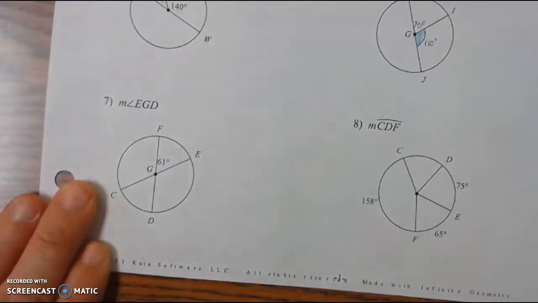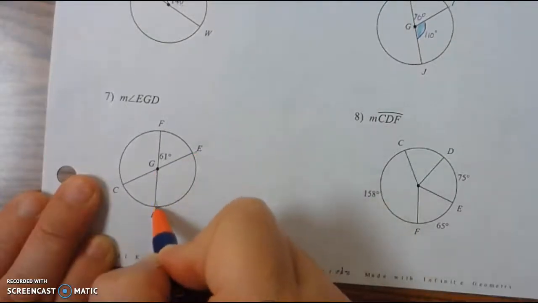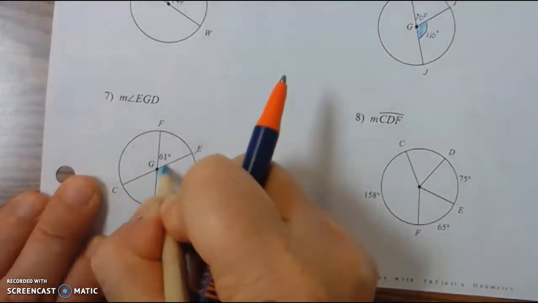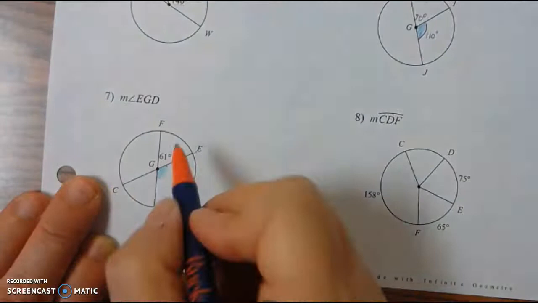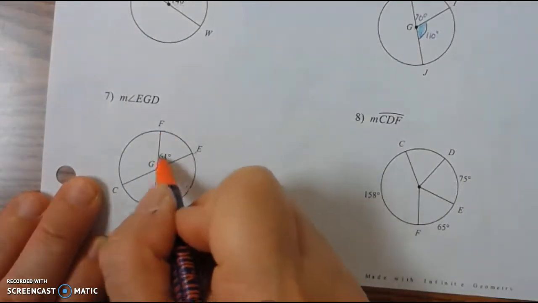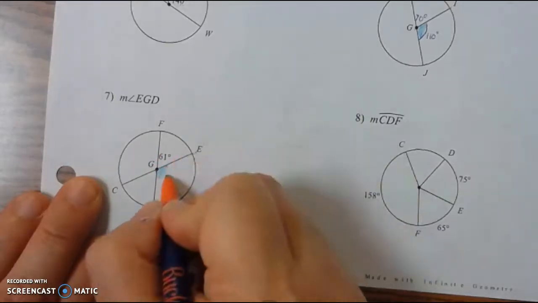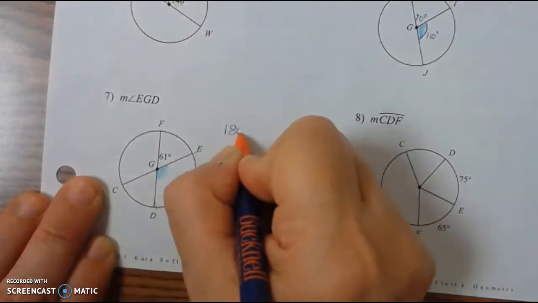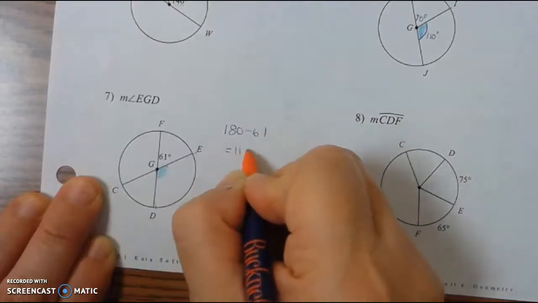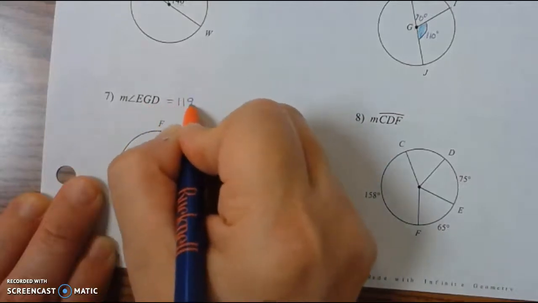Number 7, measure of angle EGD. Where's EGD? So we are looking for this angle measure here. Again, I know that angle EGD and angle FGE are supplementary, they add to 180 degrees. So this is going to be 180 minus 61, which is equal to 119. So I know the measure of angle EGD is 119 degrees.